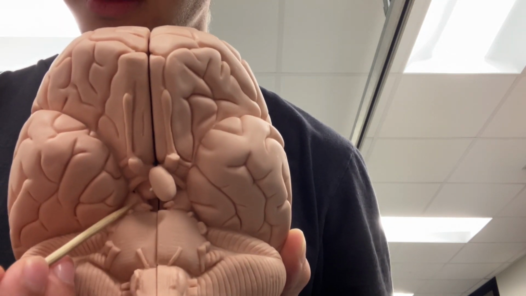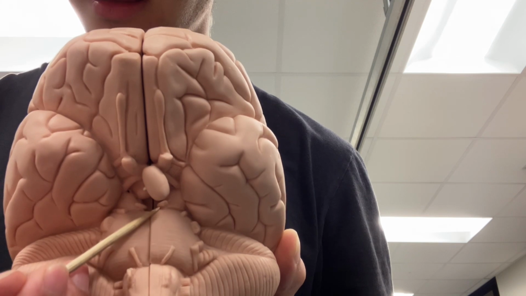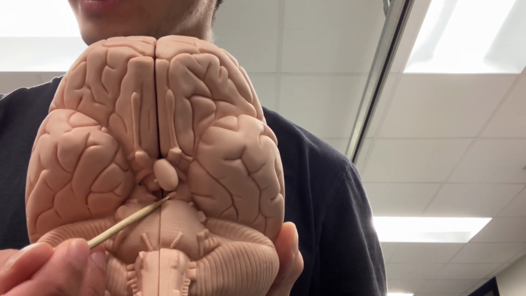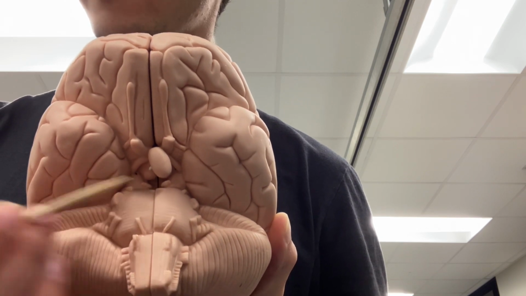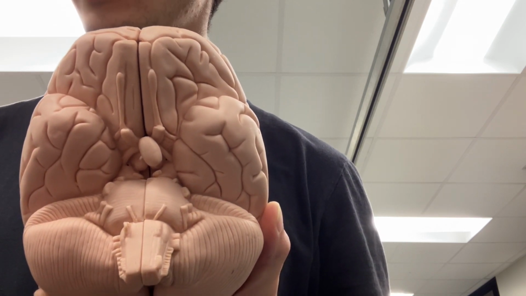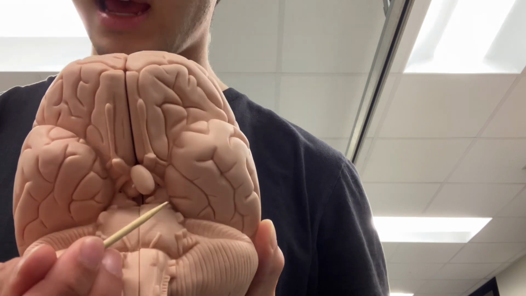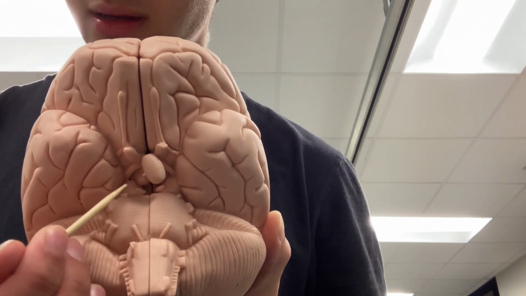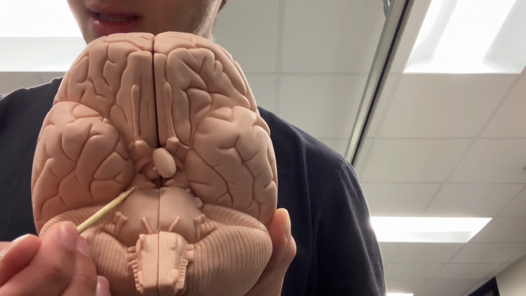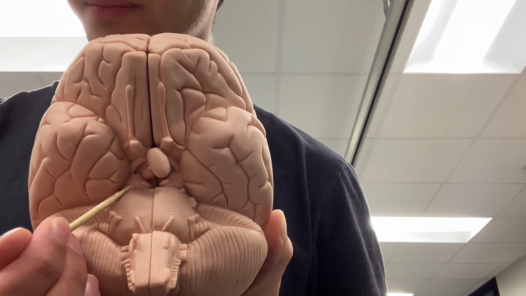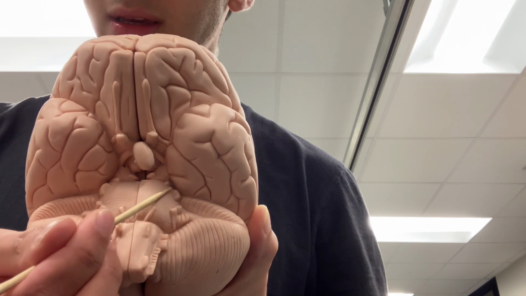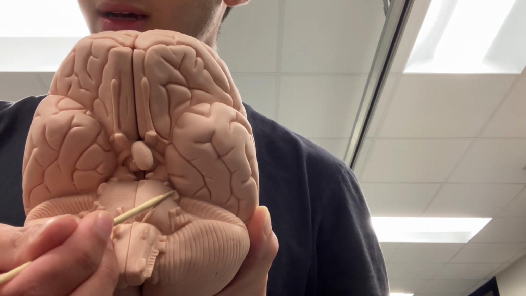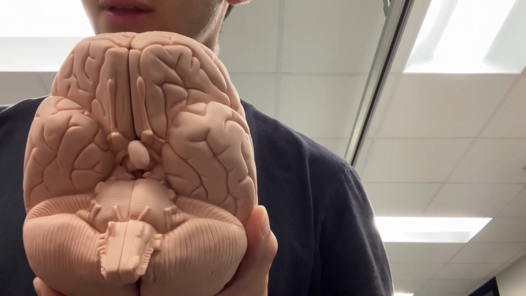So these two, right there and there, those are known as, that's number 3, right? That's the oculomotor nerve. Okay, and now if we go next, number 4 here and here, that's the trochlear nerve. Number 5 here, that's the trigeminal nerve.